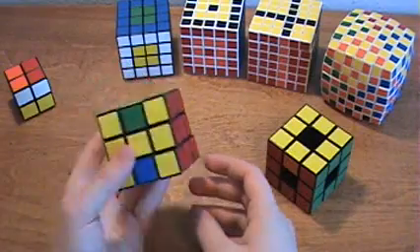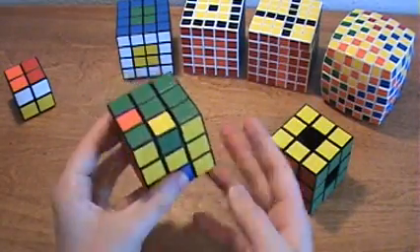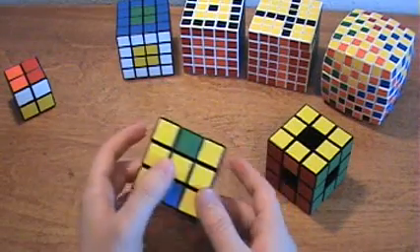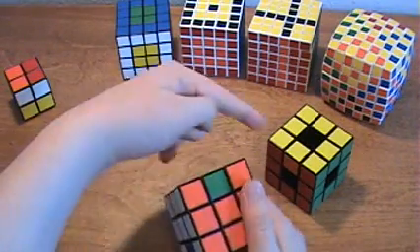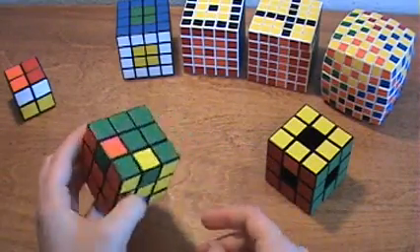Now, the whole superflip algorithm involves flipping all 12 edges on the cube. Now I get into that in another video on how to do this pattern and many other patterns such as that. So you can check out that video, the link is in the video description.